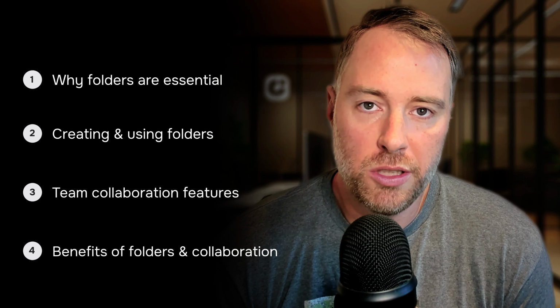Then we'll show you how the team collaboration function works and how to invite team members to your projects and folders with specific rights. And then we'll talk about the key benefits of combining both folders and collaborators together. By the end of this video, you'll know exactly how to keep your projects tidy and your team running smoothly right inside Onepage. Let's dive in and show you how this all works.